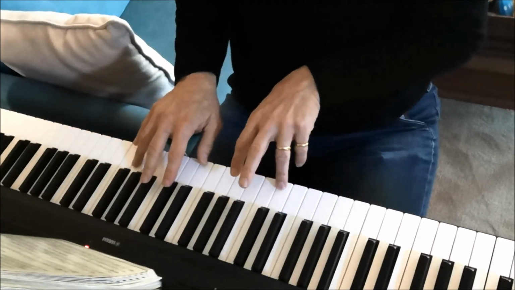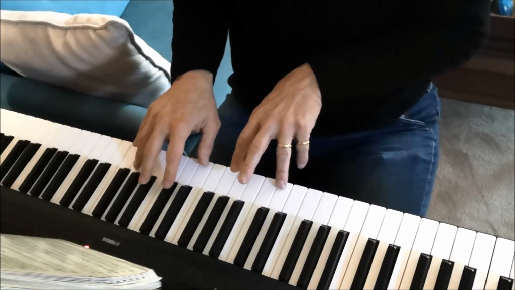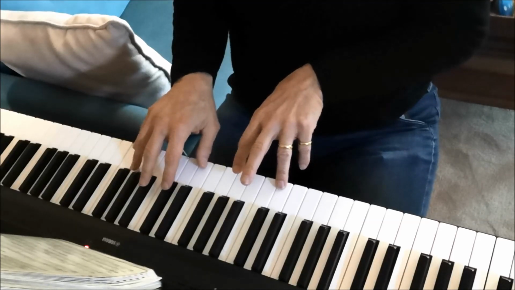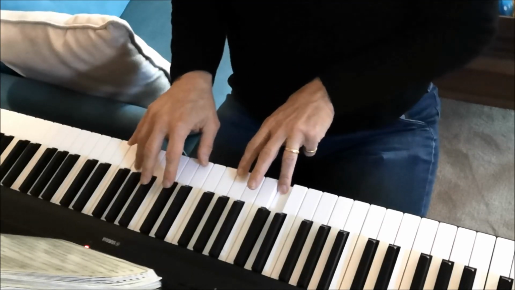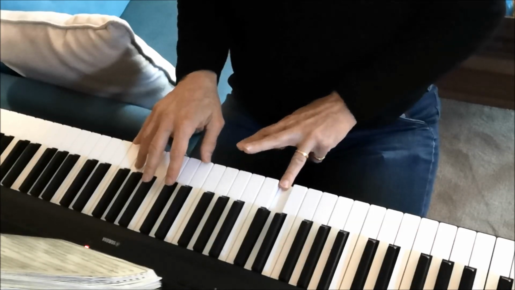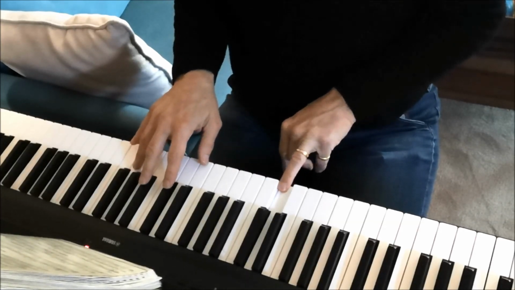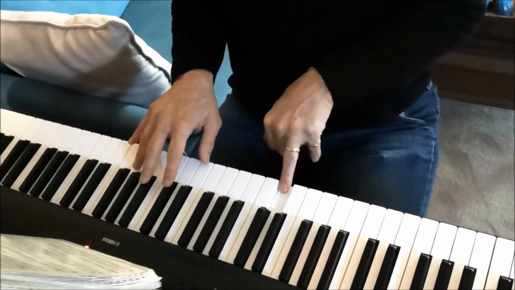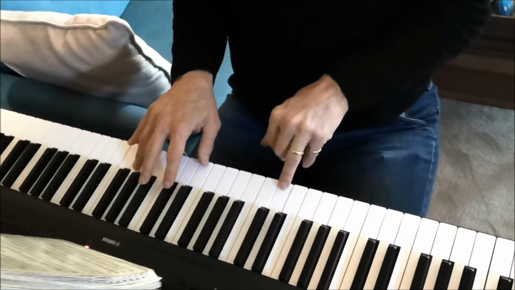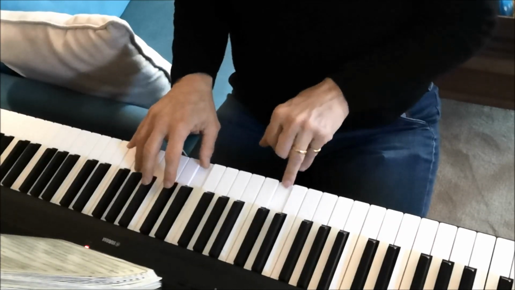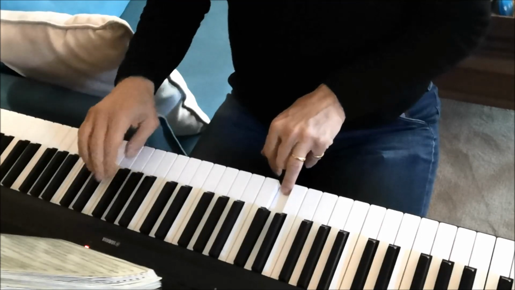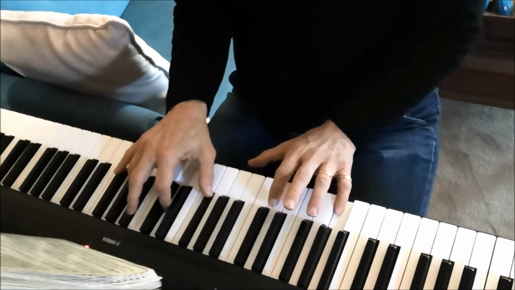There's the D7th, but I flatted the 9th. And that's also a diminished, right? E flat diminished, F sharp diminished, but I've got my D in the root, so that makes it a D7 flat 9. And then, of course, from there to the G minor, right?